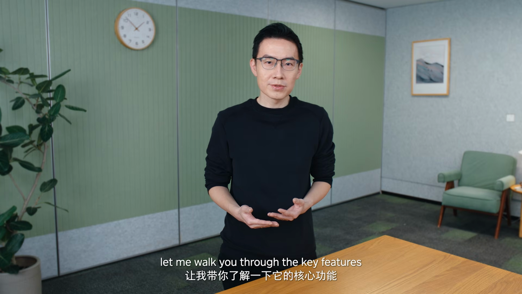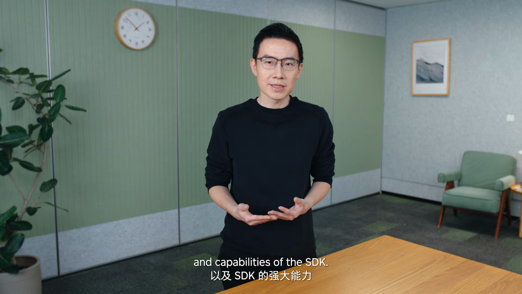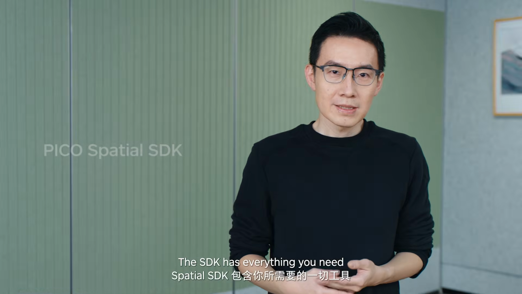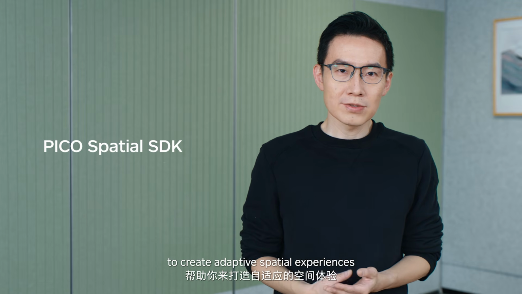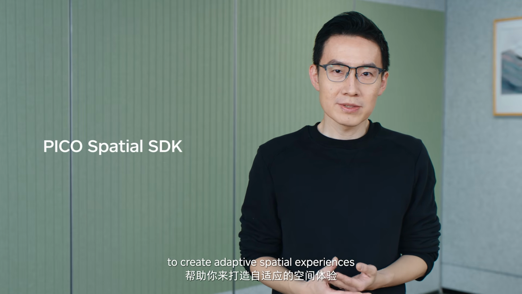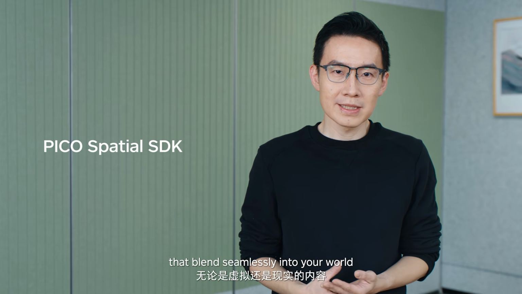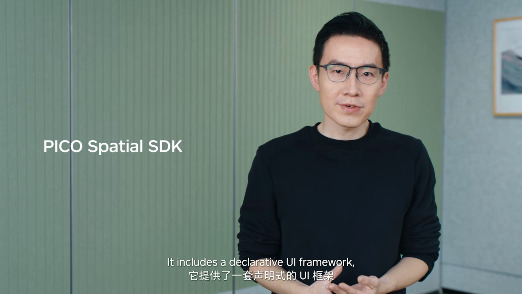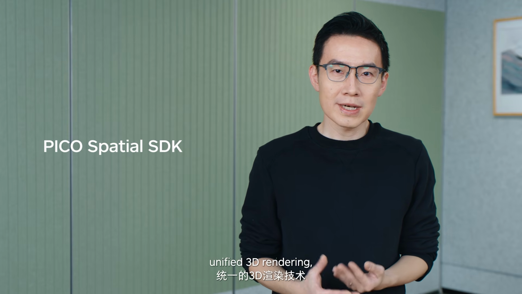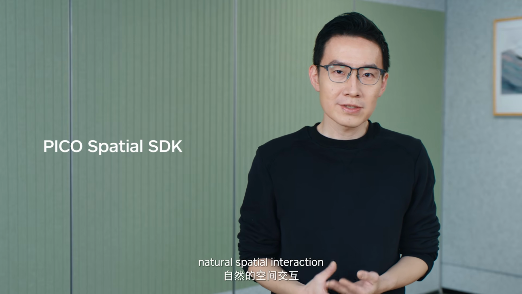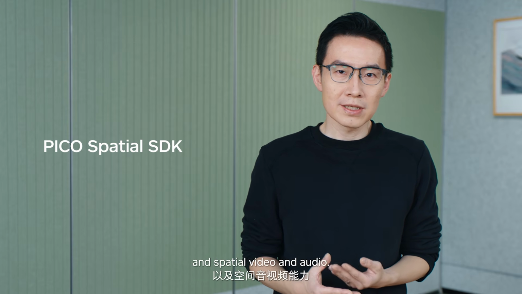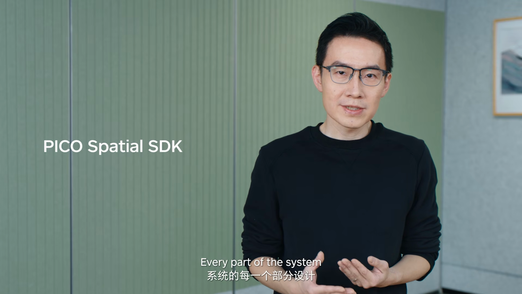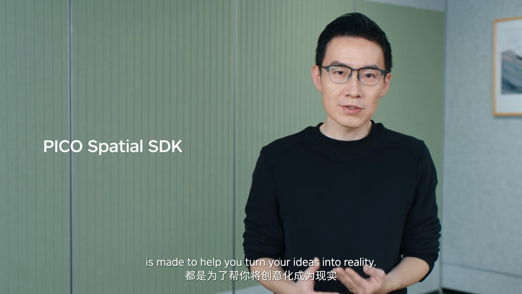First, let me walk you through the key features and capabilities of the SDK. The SDK has everything you need to create adaptive spatial experiences that blend seamlessly into your world, whether it's virtual or real. It includes a declarative UI framework, unified 3D rendering, natural spatial interaction, and spatial video and audio. Every part of the system is made to help you turn your ideas into reality.